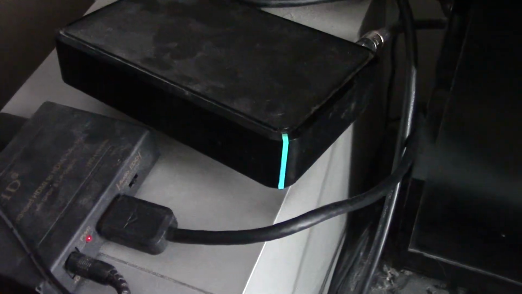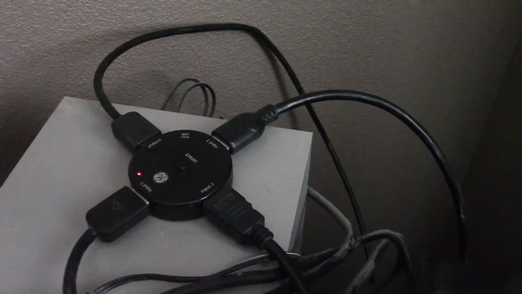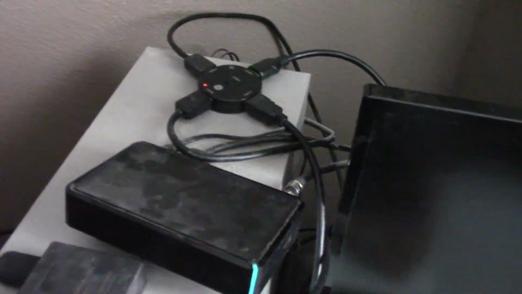I know, kind of crazy, but this goes to the input here, goes to the output of the switcher, and the input part goes to the output part here. The output part here goes to the input of the television. Thus, I'm able to use the HDMI switcher the way I want. I know it sounds complicated.